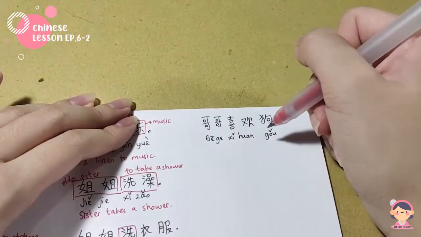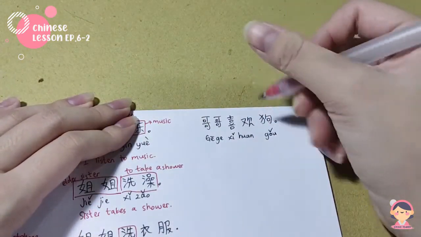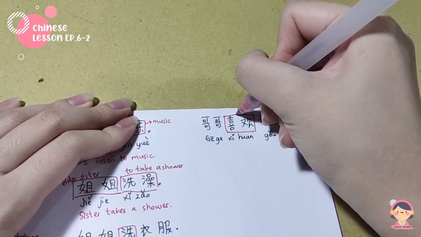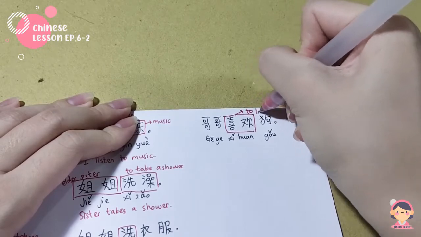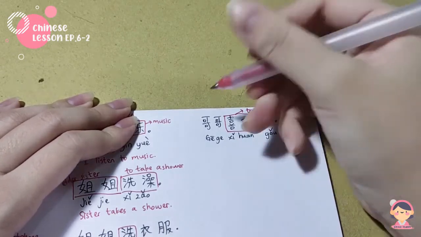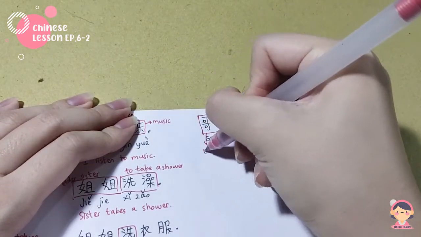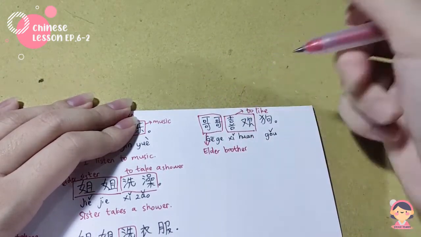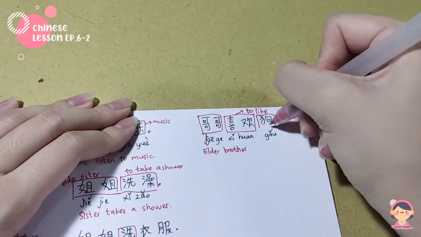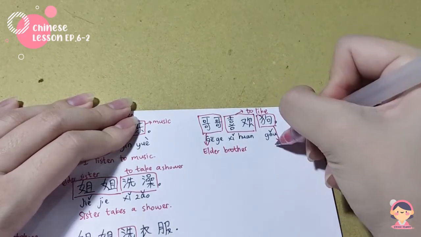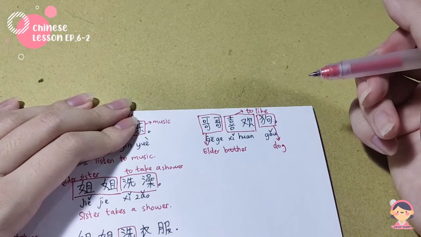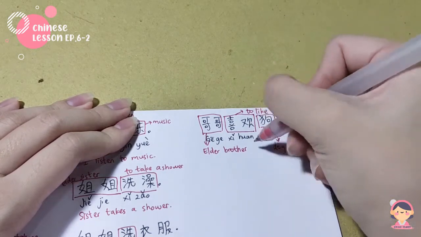哥哥喜欢狗. 喜欢 means to like. 哥哥 means elder brother. 狗 means dog. So 哥哥喜欢狗 means elder brother likes dog.